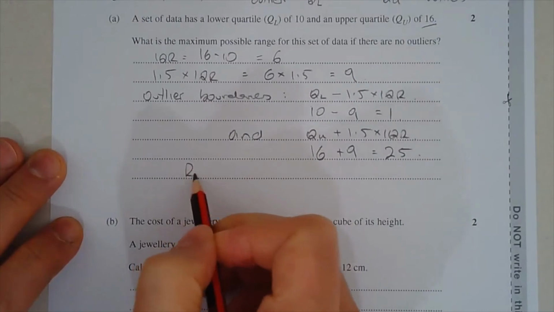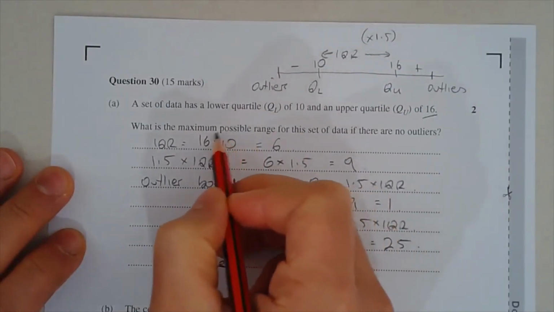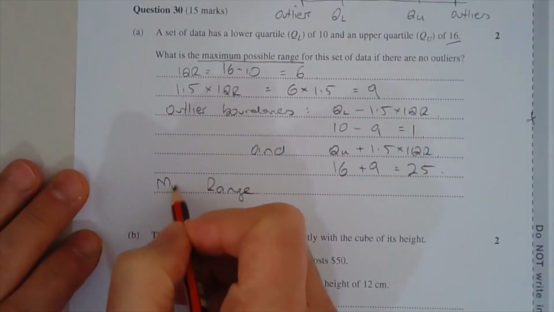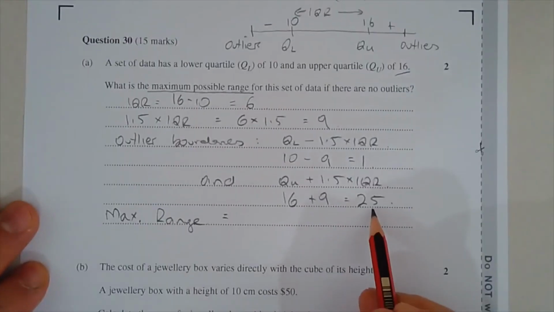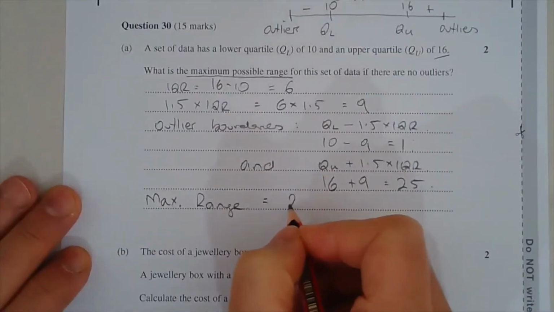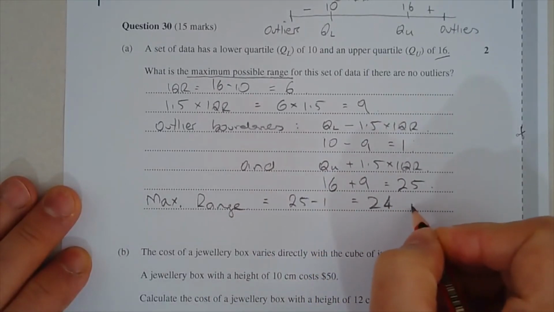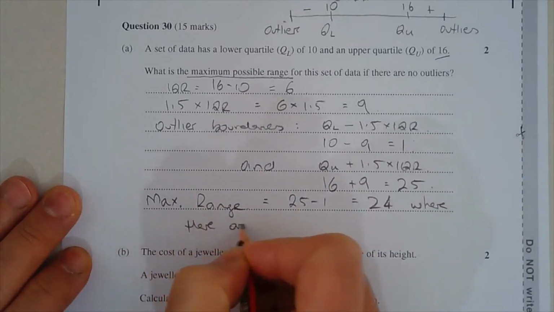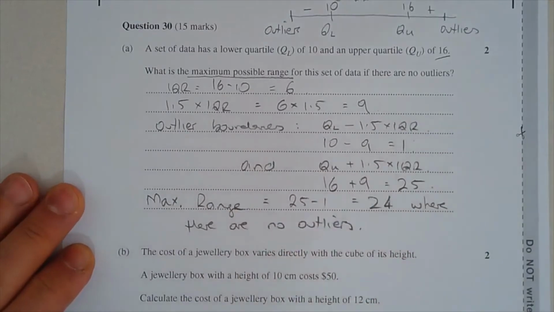So the range, which is what the question's asking, the maximum possible range, I'll just put here, the max range is equal to 25 minus 1, where there are no outliers.